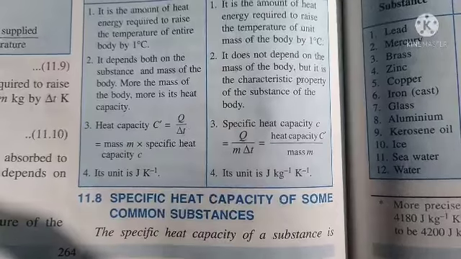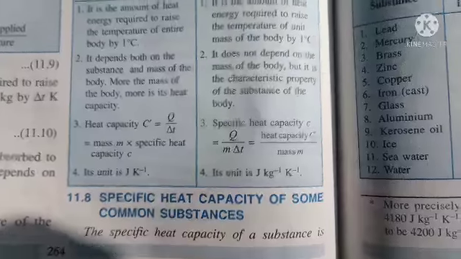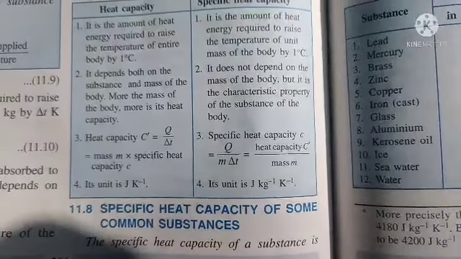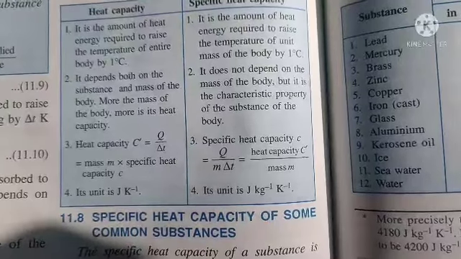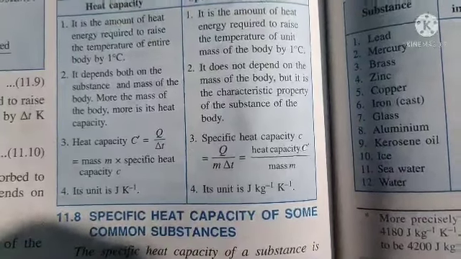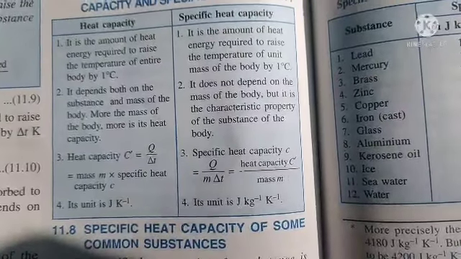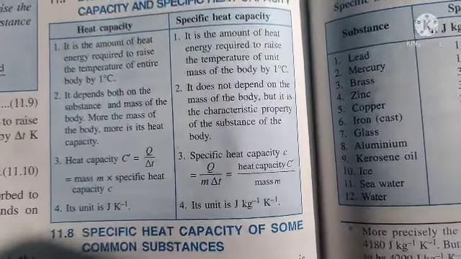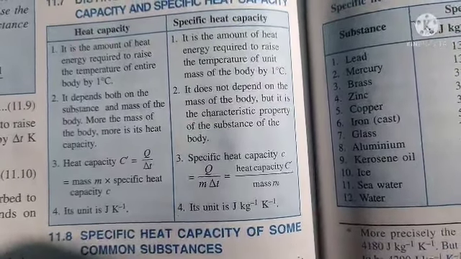Okay, next let's understand specific heat capacity of some common substances. The specific capacity of any substance is a characteristic property. Characteristic property means that it is different for different substances. For example, good conductors like copper and iron, these are good conductors of heat. They have low specific capacity, and bad conductors have high specific capacity.